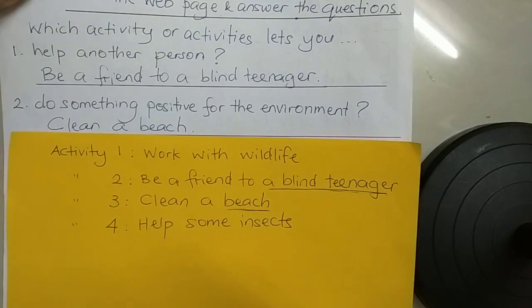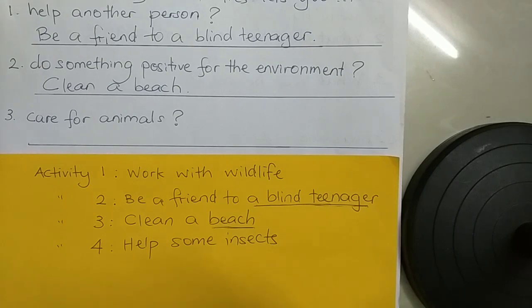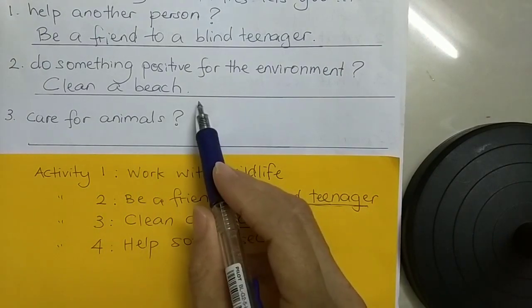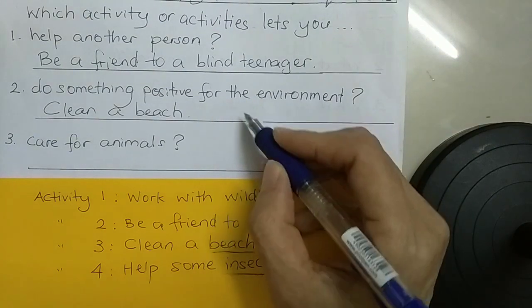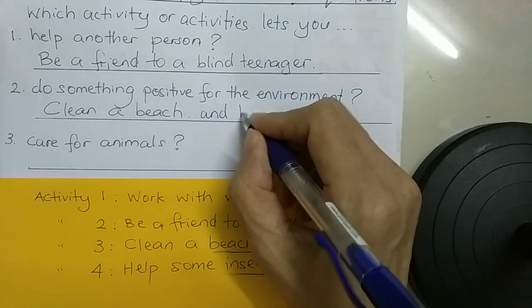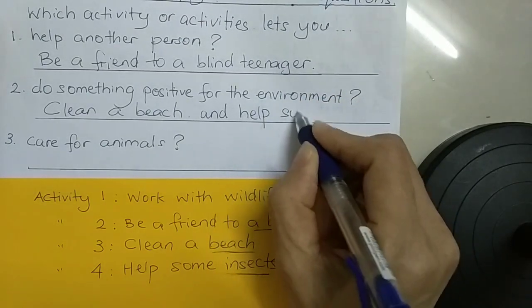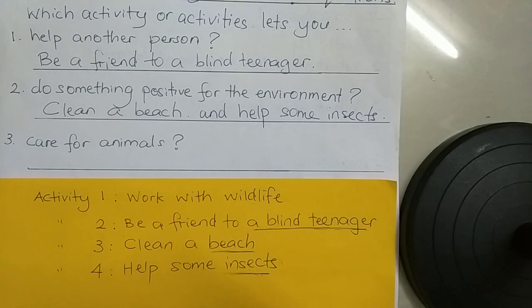For question 3, care for animals. Oh, by the way, clean a beach. Okay, there's one more answer here. Insects. Alright, help some insects. So insects has something to do with the environment. So we will add in one more. Clean a beach and help some insects. That's the answer for question 2.